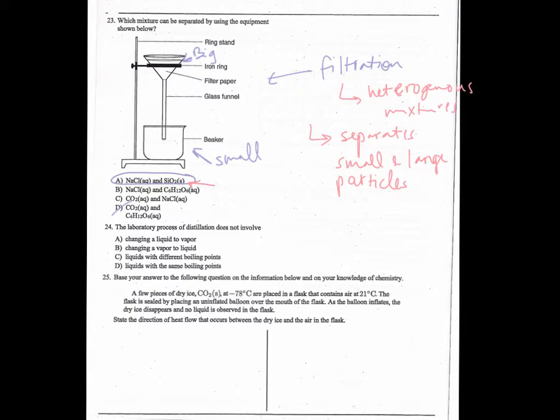If you think back to the lab, we were separating sand and salt water. So sand, being the solid, was stuck there. So I'm going to add big solid. Okay. So SiO2 is still going to be a pretty big molecule in comparison to NaCl. So it's going to get stuck in there as a solid, stuck in the filter paper, whereas the salt water is going to filter through here.